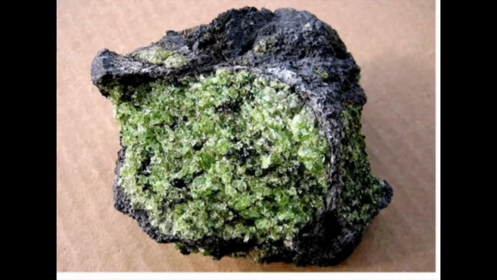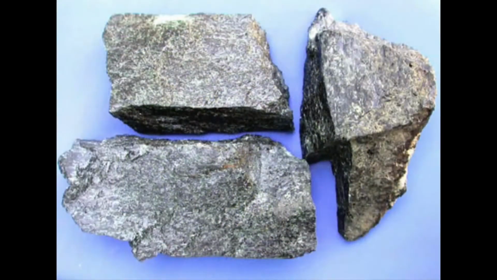This is because minerals are most stable in the conditions closest to those under which they had formed.